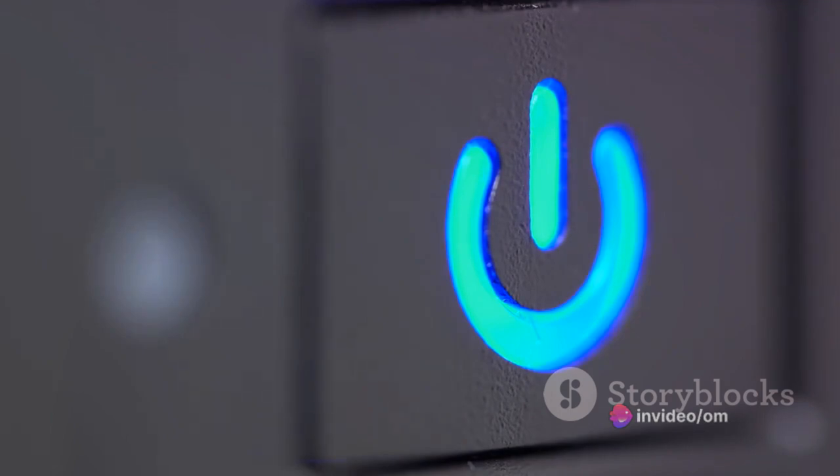So in essence, the ROM acts like the brain's long-term memory, conserving essential data even when the device is in sleep mode. It's a hardworking component, ensuring that your smartphone boots up correctly each time you power it on.